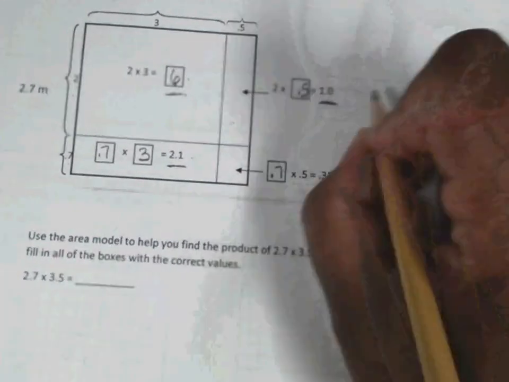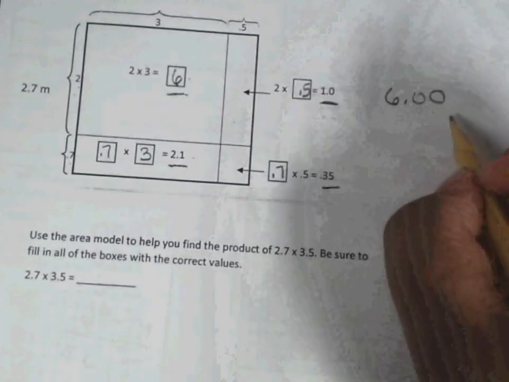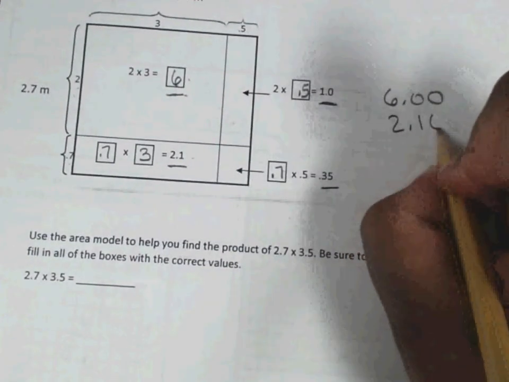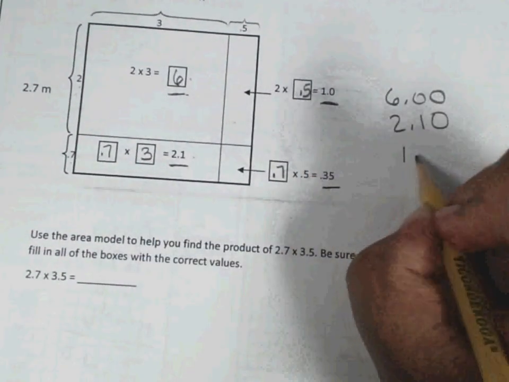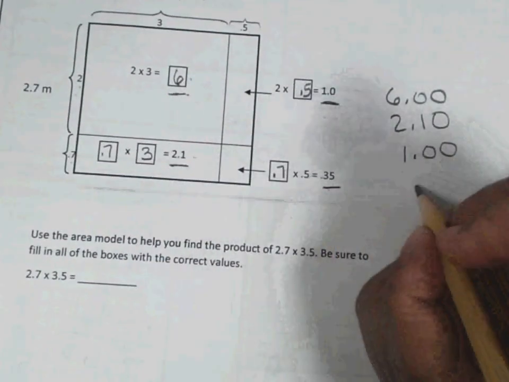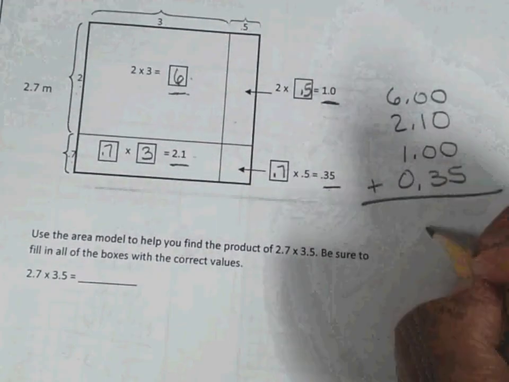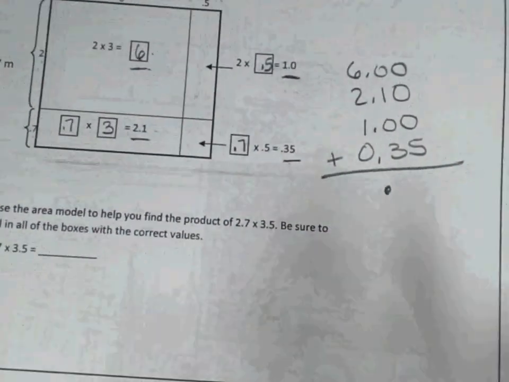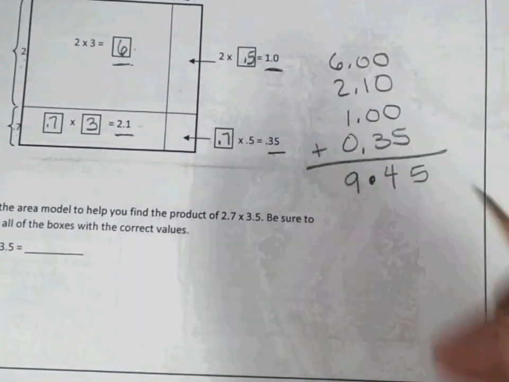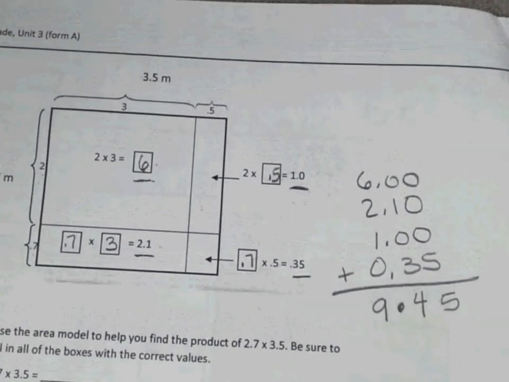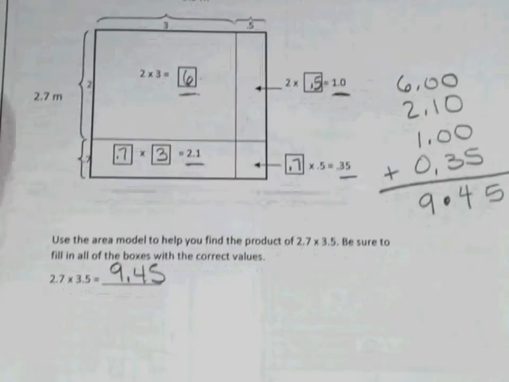Now, how do I get my answer? Remember, my answer is sitting by the equal signs. So first I have 6. I'm going to annex 2 zeros because I'm going to need them. I saw that there was a 35/100ths there. 2 and 1/10 right here, so I'm going to annex 1 0. 1 whole, I'm going to annex 2 zeros. And then 35/100ths, that was the reason why we were annexing all those zeros. And now I'm just going to bring my decimal down, add, subtract, compare. I bring my decimals down and line them up. So 5, 4, and then that makes 9. So what is my answer for 2 and 7/10 times 3 and 5/10? It is 9 and 45/100ths.